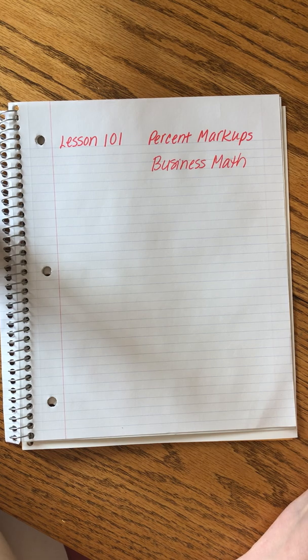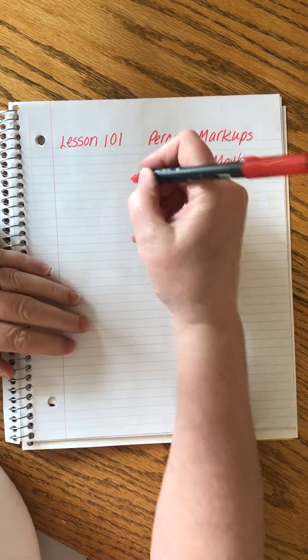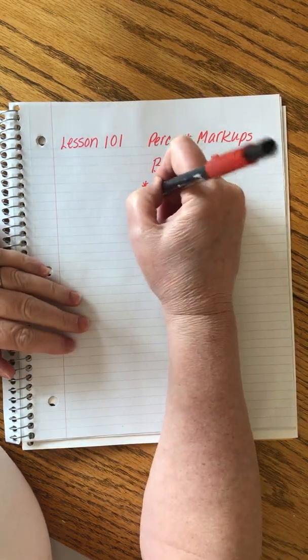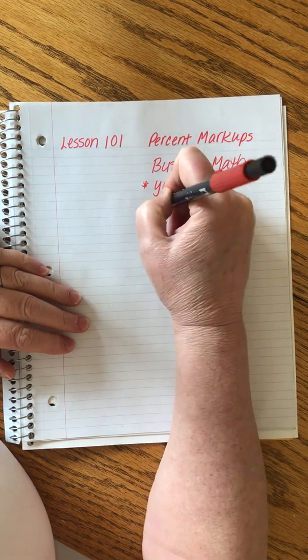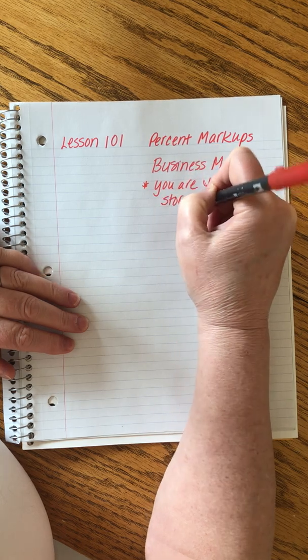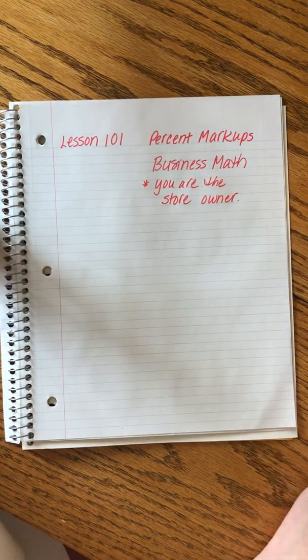The trick to making sense of these is to put yourself in this perspective, not of the customer, which is what you're used to being, but you now own a store. You are the store owner. Okay, that changes your perspective a little bit, and these terms will make a bit more sense if you keep that in mind.